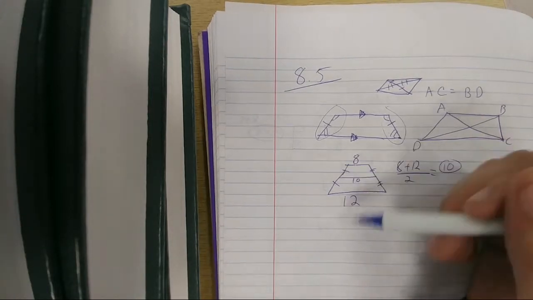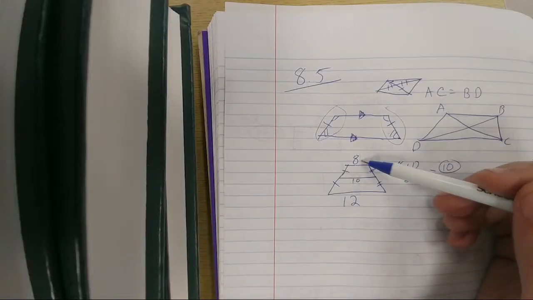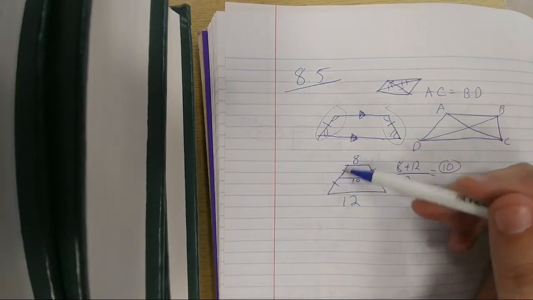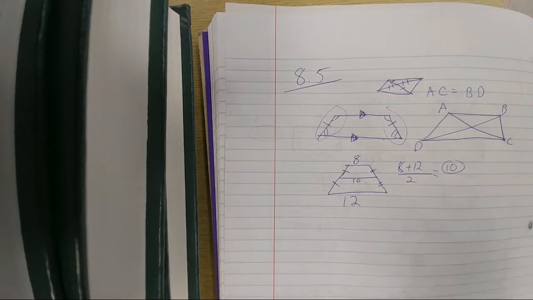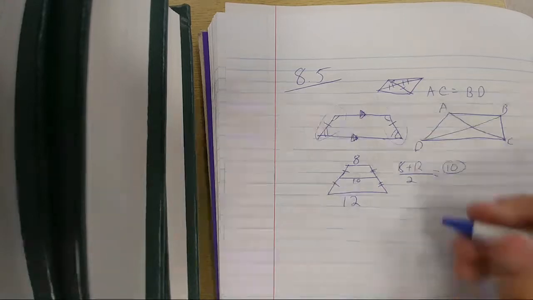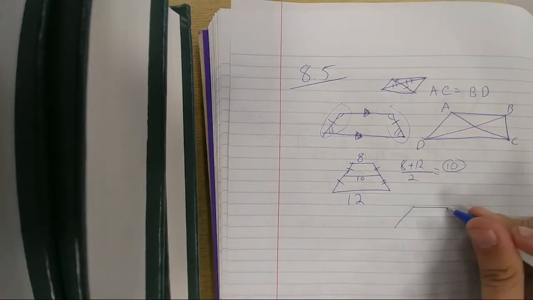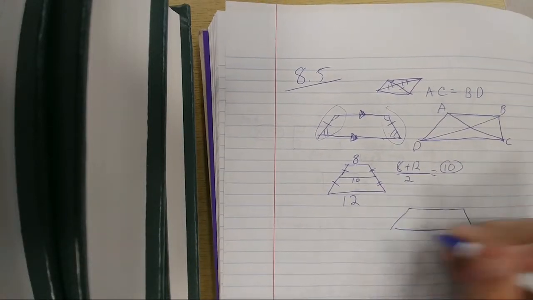And of course, all these things work in reverse too. If you know this is 8, 10, 12, then you're forced to know that these two lines are equal to each other, and these two little segments are equal to each other. So it works in reverse also. What else do I need to do for this? So that's trapezoids. Let me just give a trapezoid question other than the mean one.